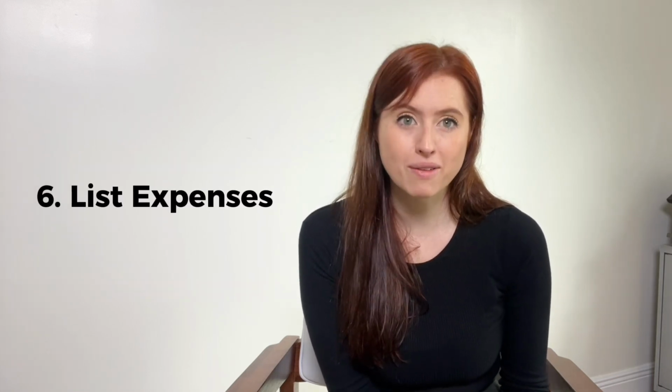Step six, list expenses below the total revenue. Begin a new section titled Expenses and list out the expenses that the business has incurred over the past month. This includes items like rent, utilities, office supplies, credit card payments, especially for business purchases, whatever else it may be. And again, categorize these based on your review of the statements.